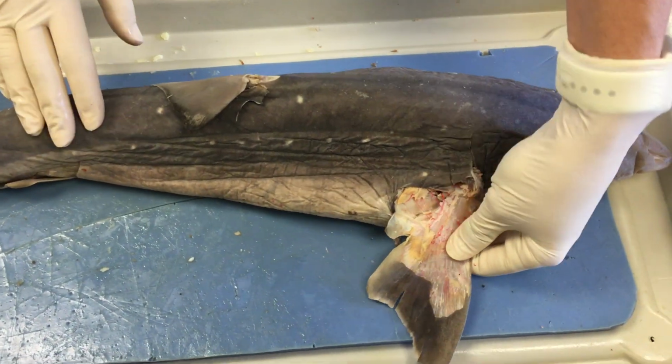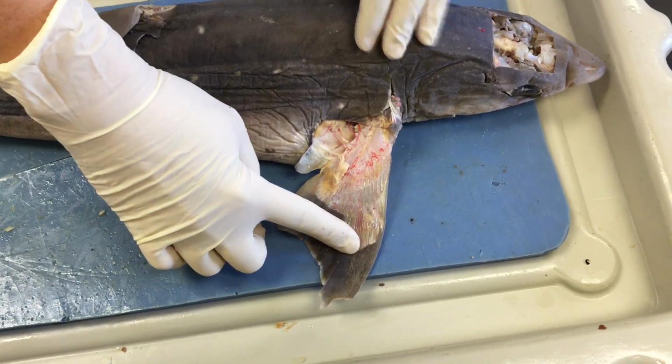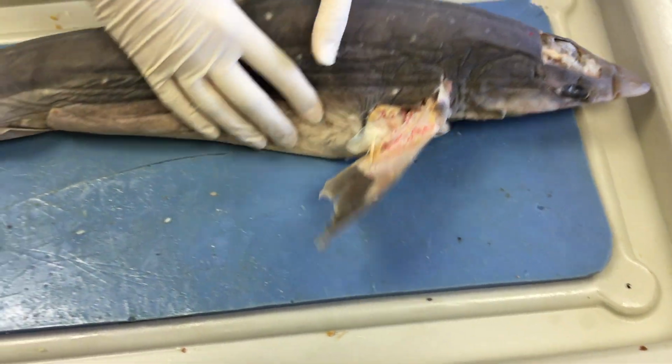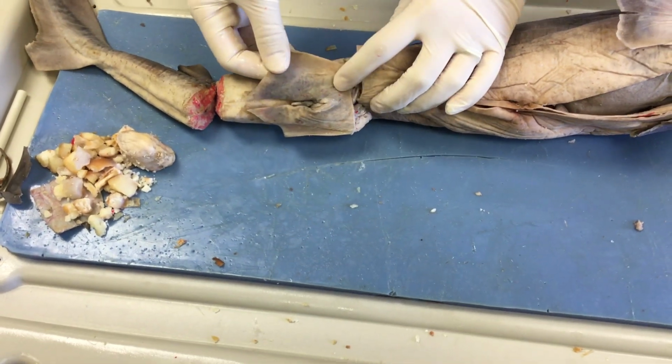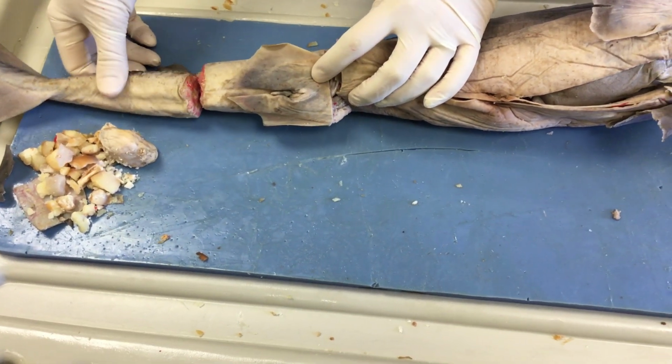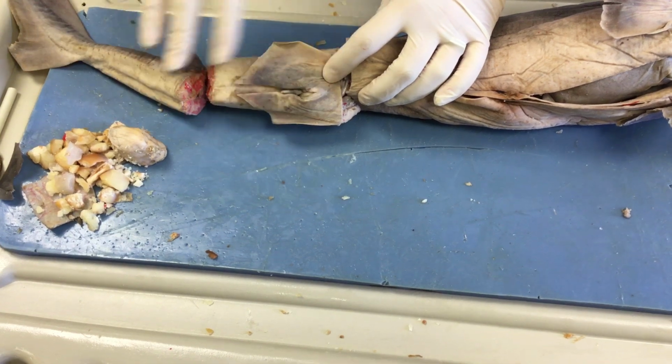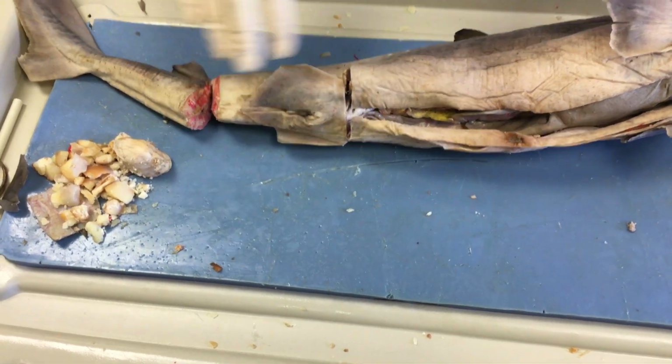So we have our pectoral fin here in the pectoral region, and if we flip it over, we have a pelvic fin right here. Some sharks will possess an anal fin, however, this shark does not have one. The anal fin would also be located in this area.